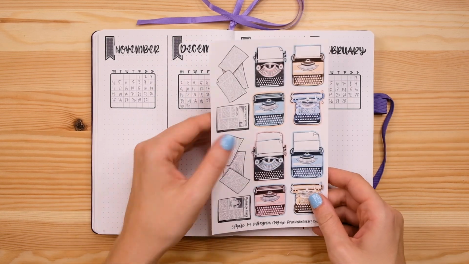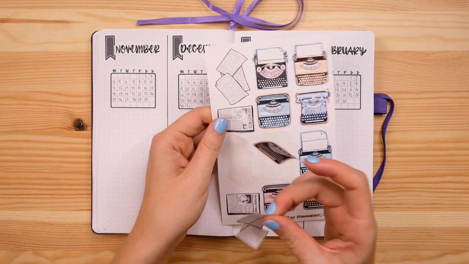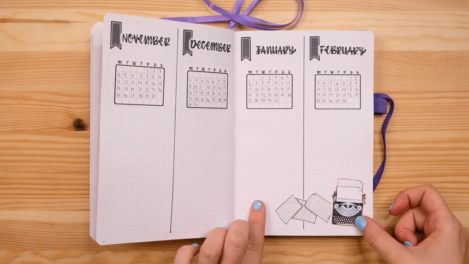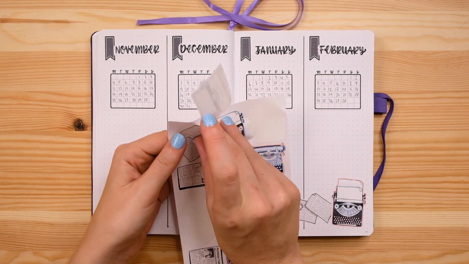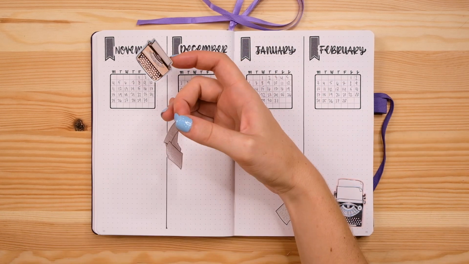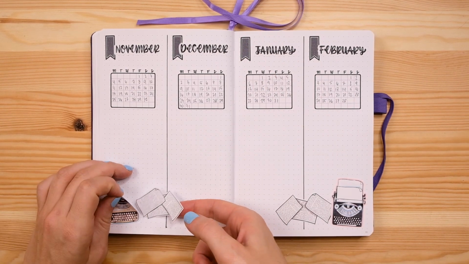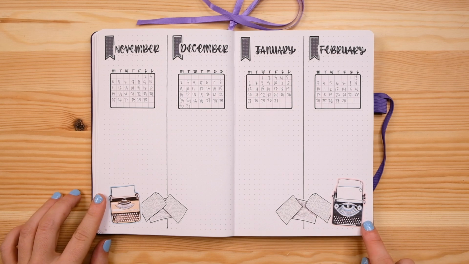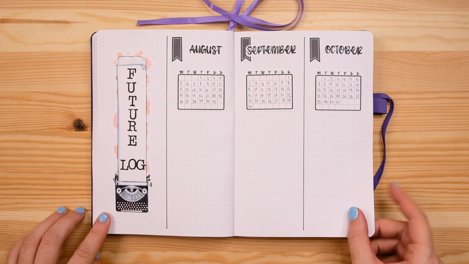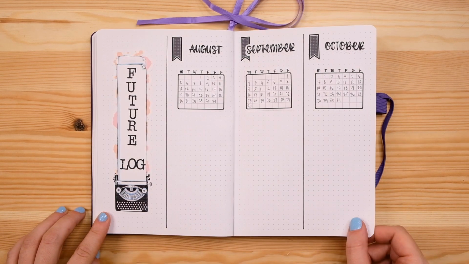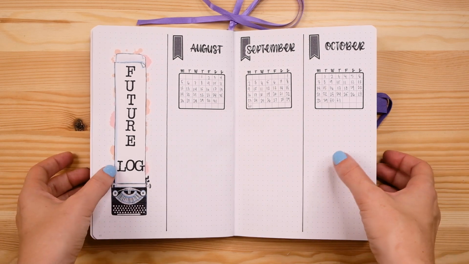So that's it. I just have a calendar, and then I left the rest of that column nice and blank, so that way I can use it for whatever ends up coming up in these future months. I'm finishing the spread off with a little extra typewriter decoration at the bottom, and that's it for the vertical style future log.